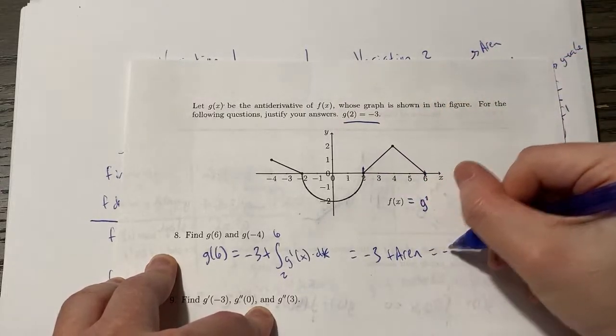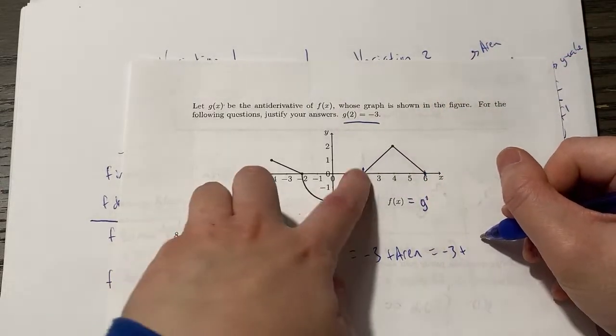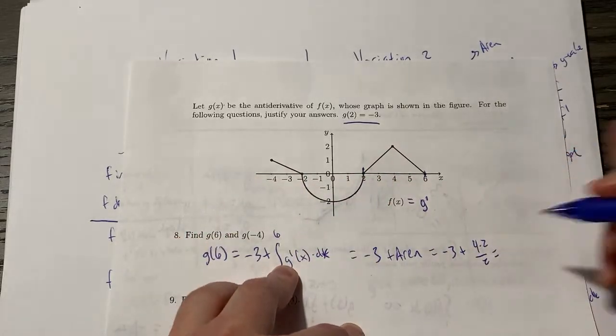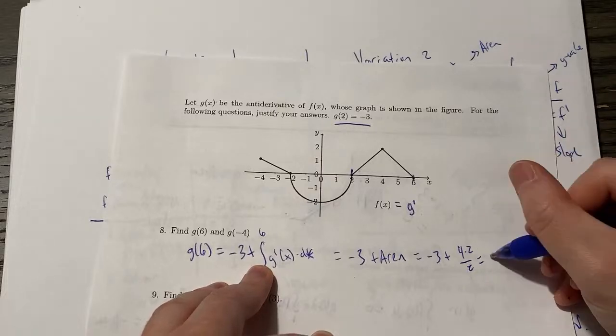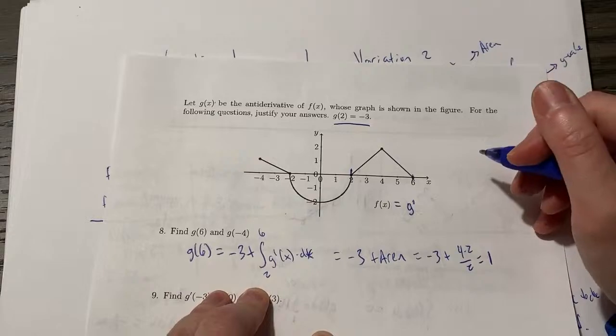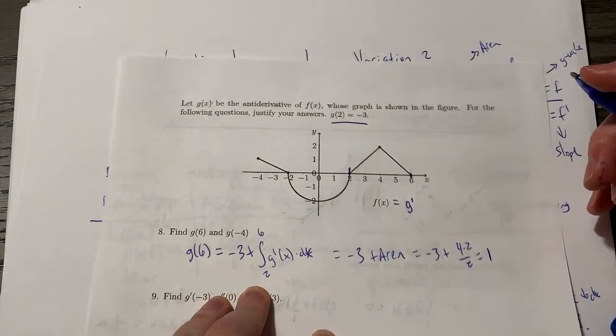So it'll be -3 plus 1, 2, 3, 4, 4 times 2 divided by 2. If I quickly do math, that looks like it's going to be 1. So that's going to be G of 6. Now let's find G of -4, which looks to be a little bit trickier.